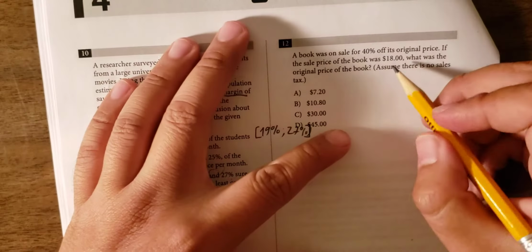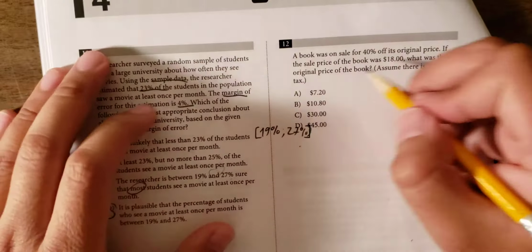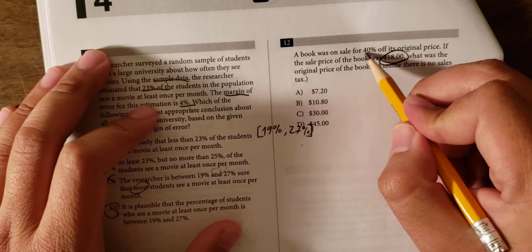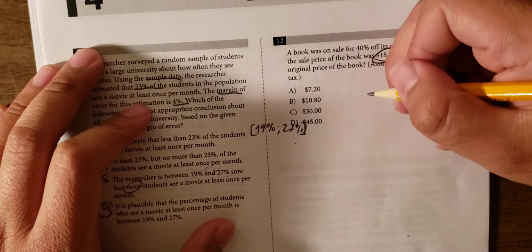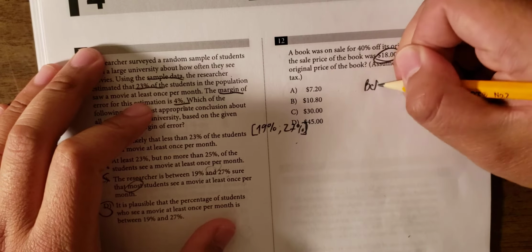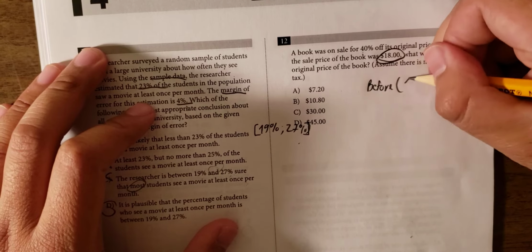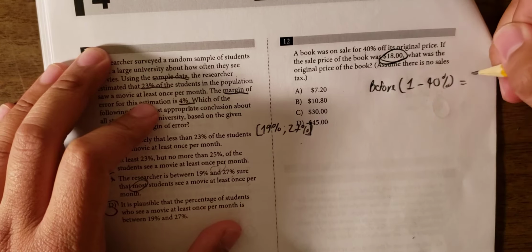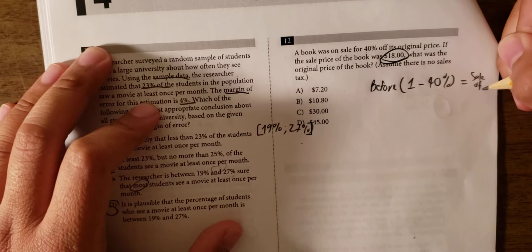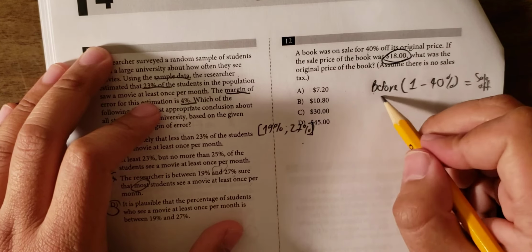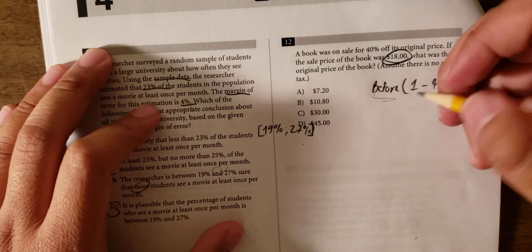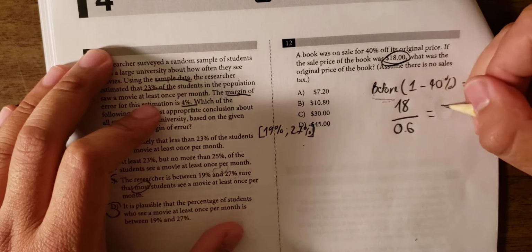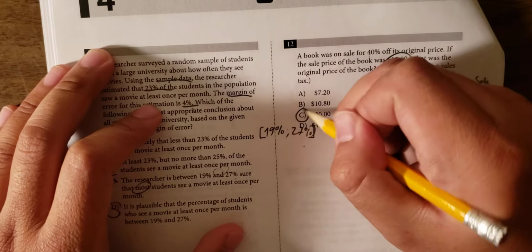So the sale price is about $18, but we have 40% off. So before, multiply 1 minus 40% off, you got the sale in here. To get the price before, you use the 18 divided by 0.6 and you got about 30. So that's C.